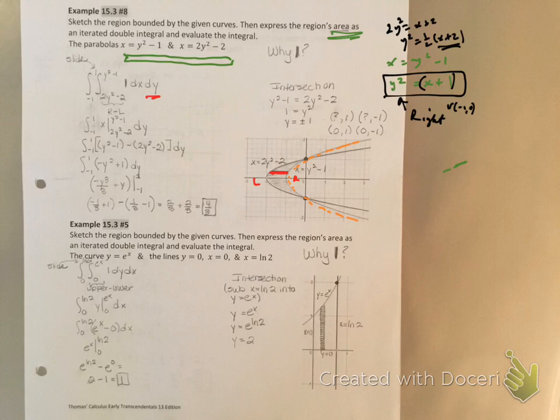The right function is the orange one, the first one we talked about, this one. And the second function is the one to the left, and that's the 2y squared minus 2. And then how far would this thing have to slide to cover that entire area? It's going to have to go from -1 to 1.